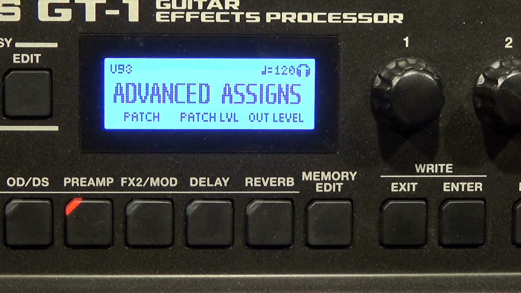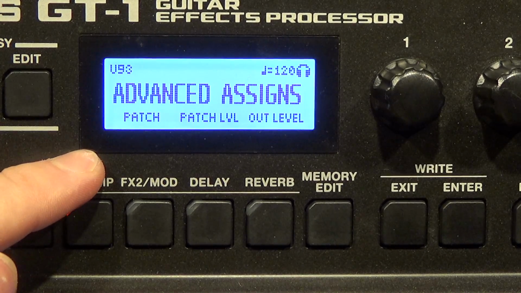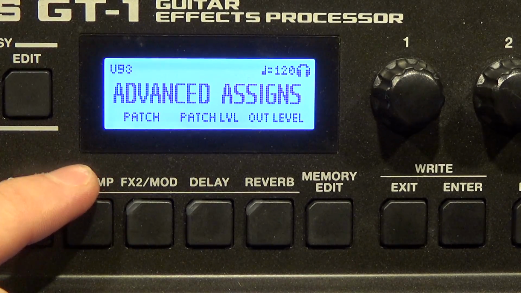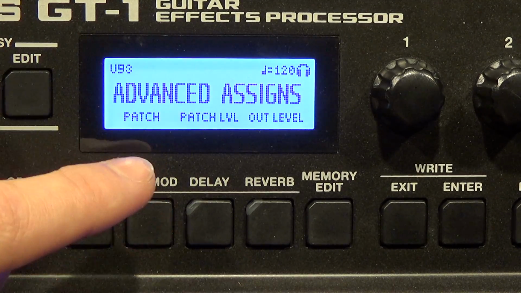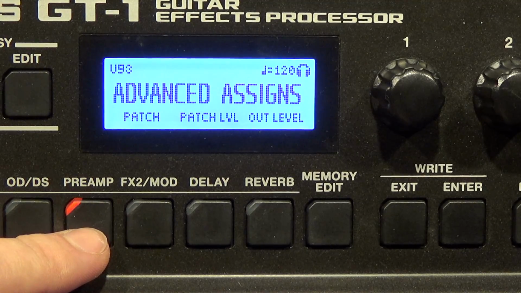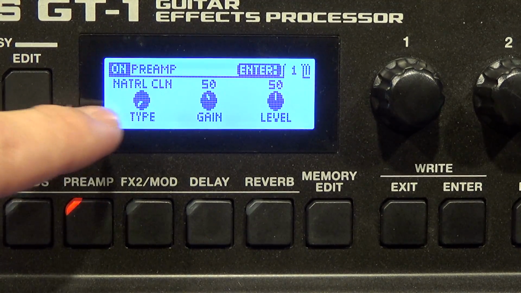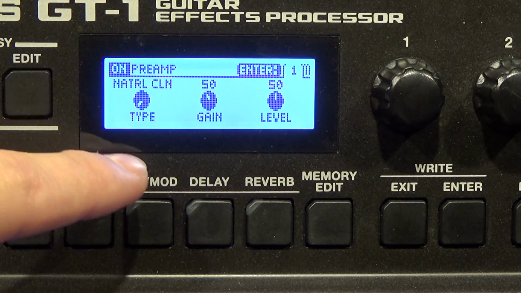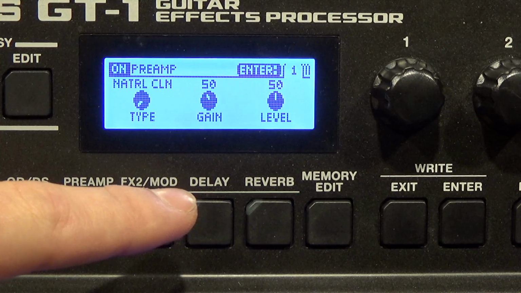Alright guys, so I'm back here with another little tutorial video for the Boss GT-1. I had a request from a guy who knew how to assign the CTL1 to change from one preamp to another. So he knew how to assign the natural clean preamp here and then assign the CTL1 to turn that from the clean over to the Marshall.